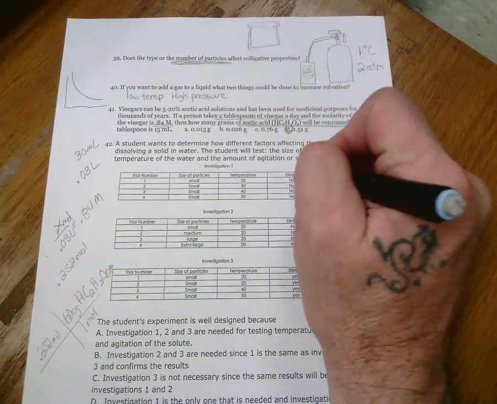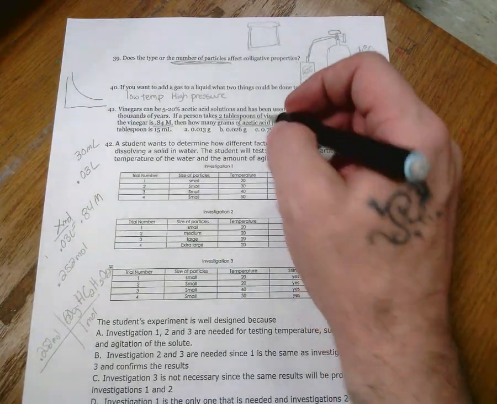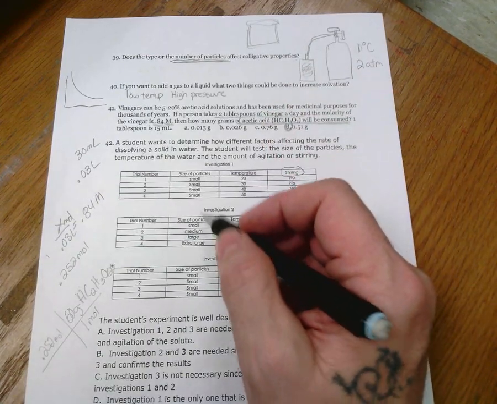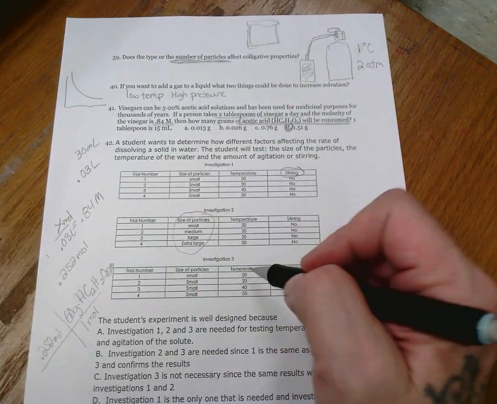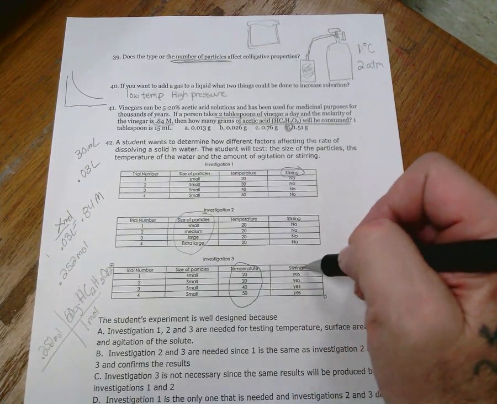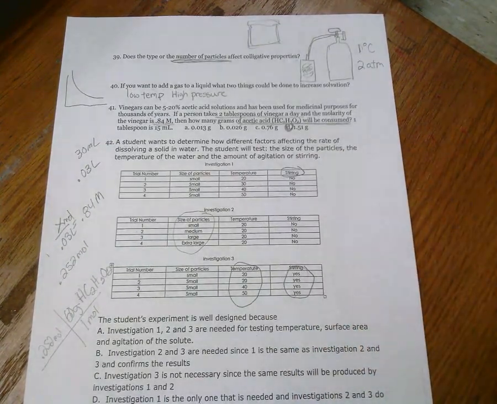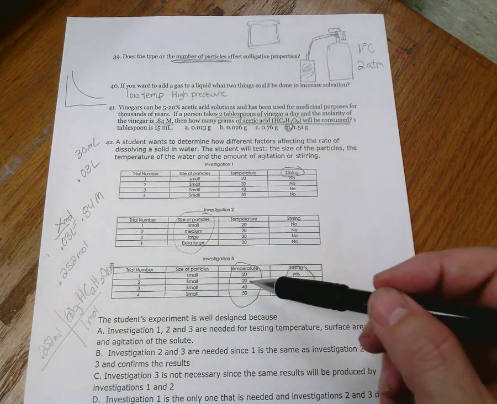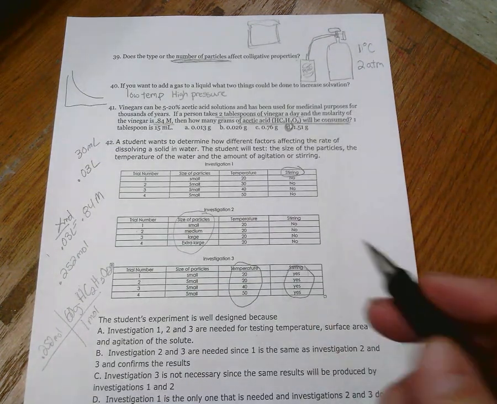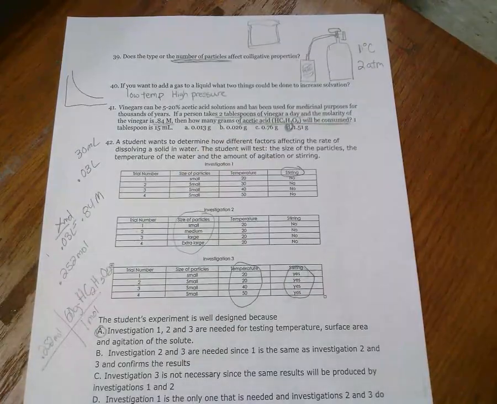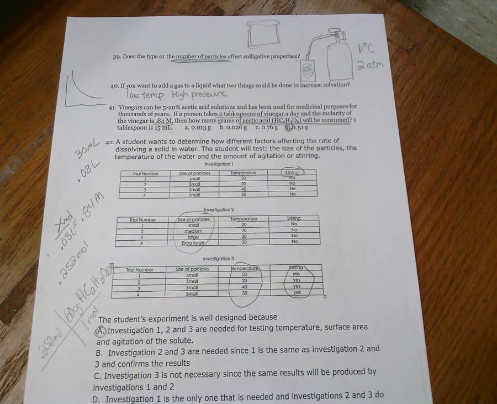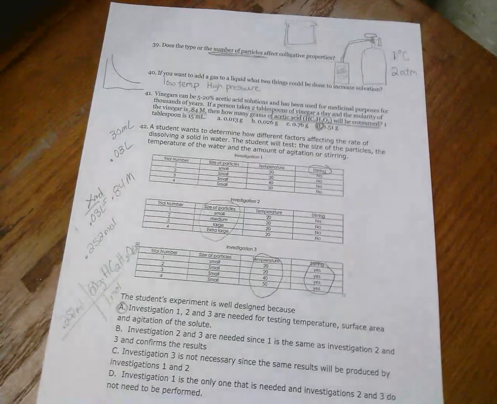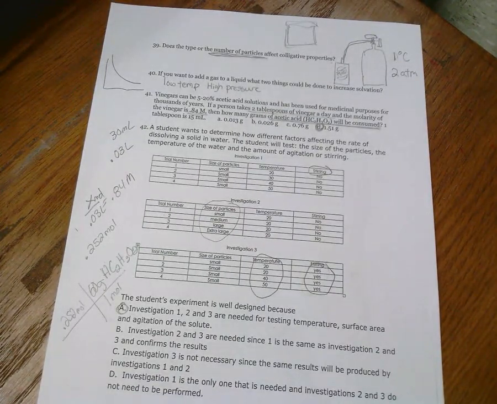Well, we know that stirring, shake, bake, and break, right? So I need to test the breaking, I need to test the temperature changes, and I need to test the stirring, right? I'm going to say that I need all three. So I'm going to say that investigations 1, 2, and 3 are needed. I hope that question's not on the test because, just between you and me, it seems kind of dumb.